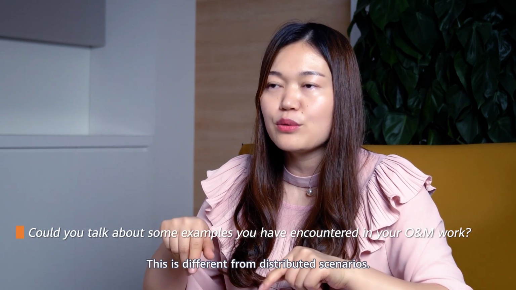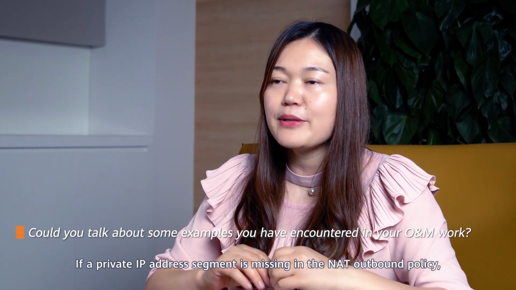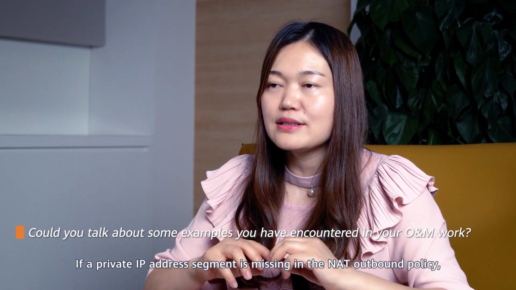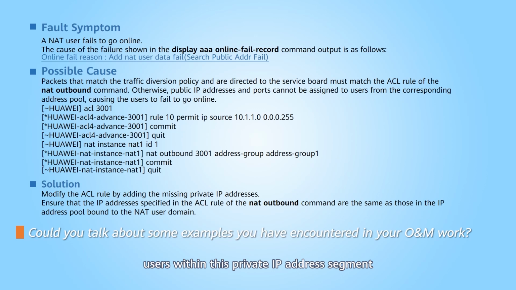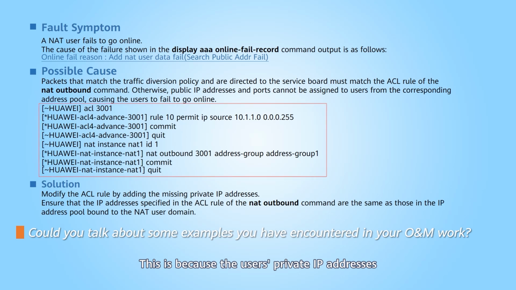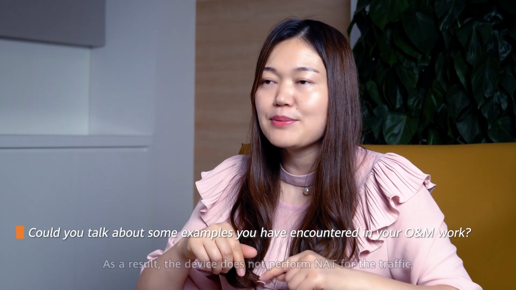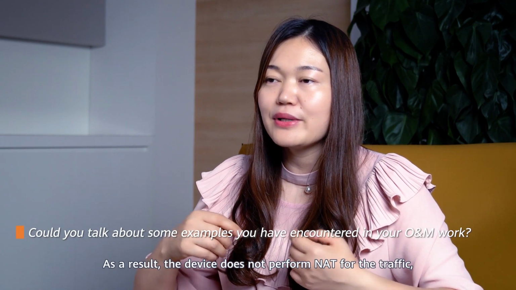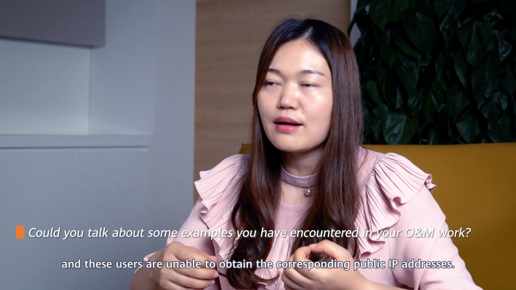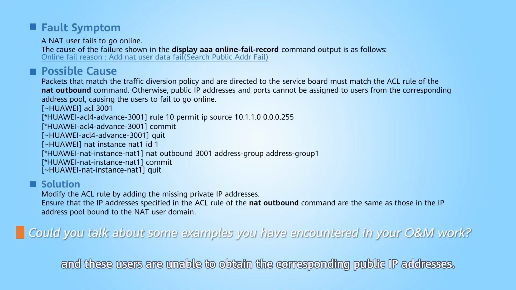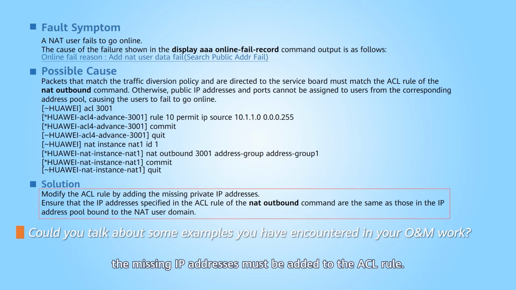This is different from distributed scenarios. If a private IP address segment is missing in the NAT outbound policy, users within this private IP address segment cannot obtain public IP addresses. This is because the user's private IP addresses do not match the ACL rule in the NAT outbound policy. As a result, the device does not perform NAT for the traffic, and these users are unable to obtain the corresponding public IP addresses. To resolve this issue, the missing IP addresses must be added to the ACL rule. This operation can be performed while users are online and does not affect services.